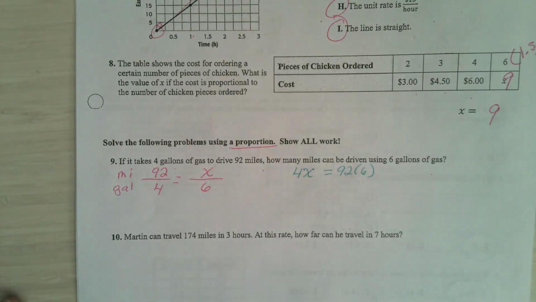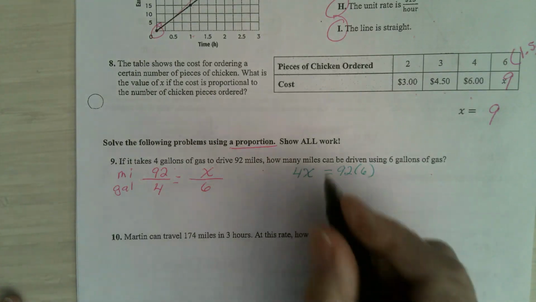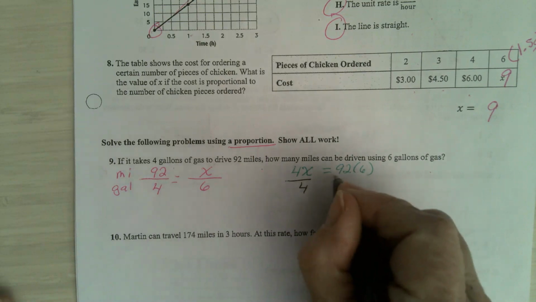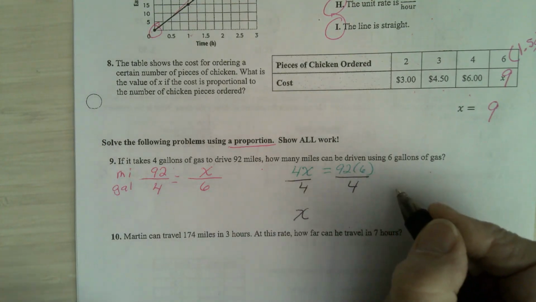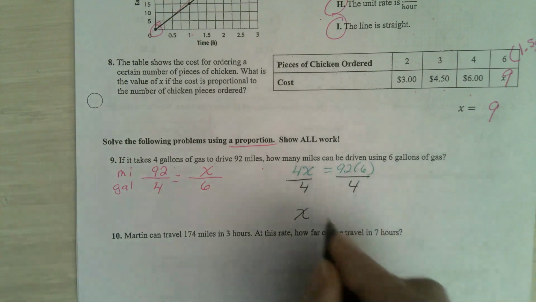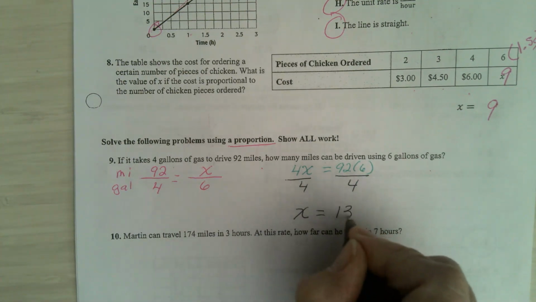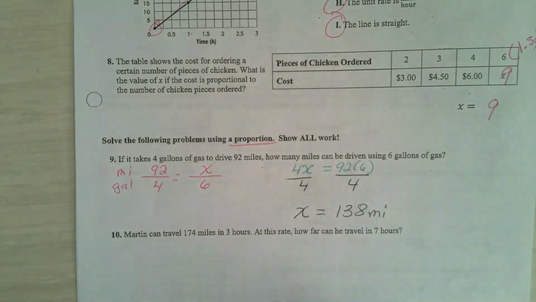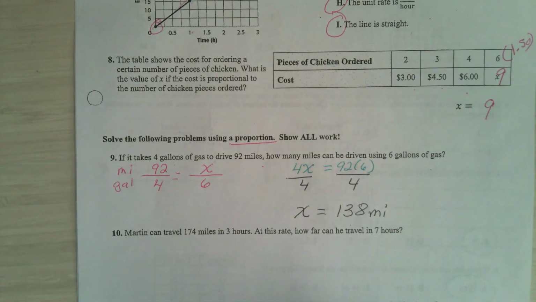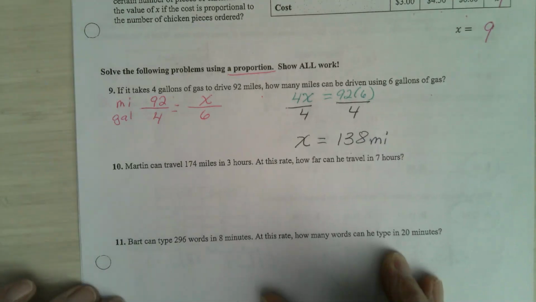Then I'm going to divide both sides by 4 to solve for x. And when you multiply those two together and divide by 4, you will end up with 138 miles. Any questions? Number 10.